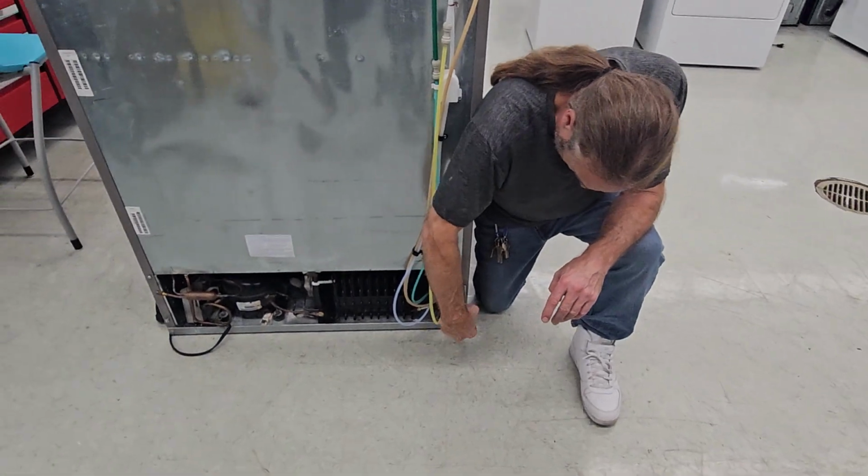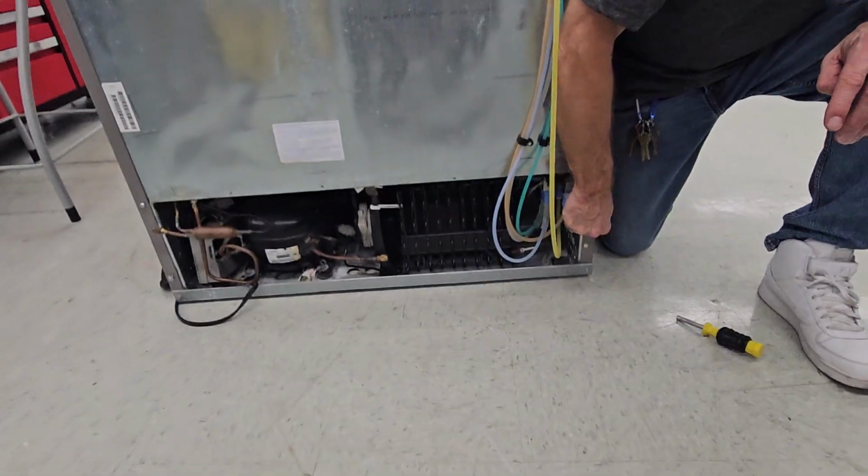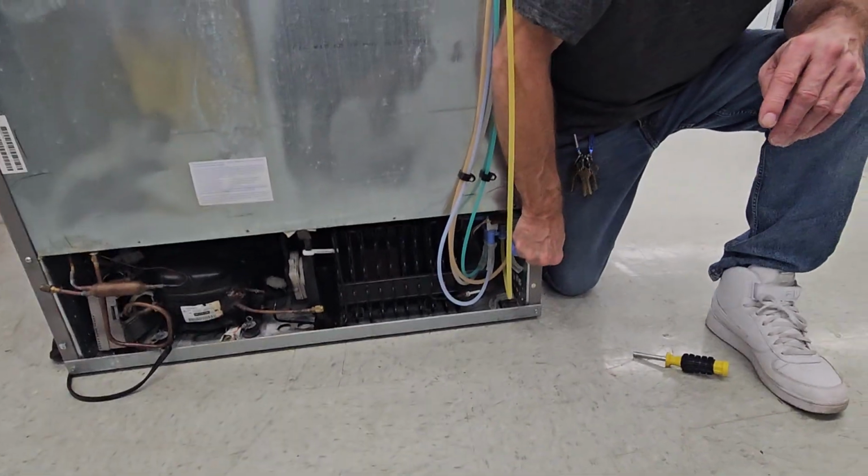This is the main one. See. The recording started, by the way.